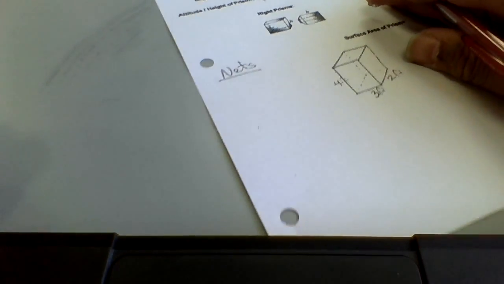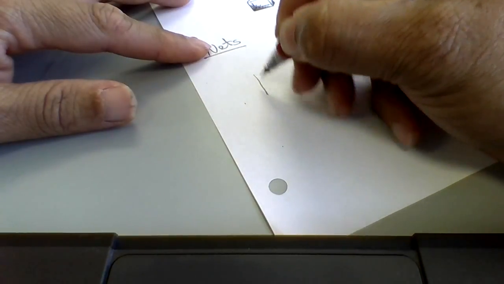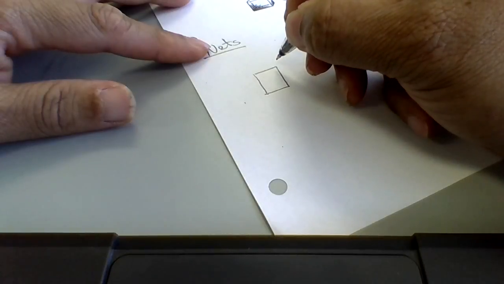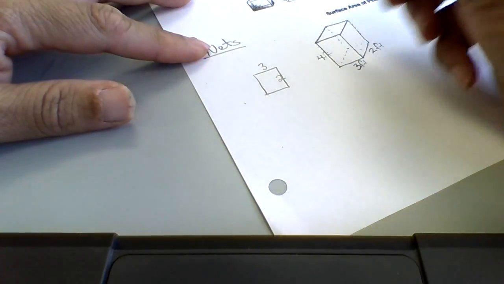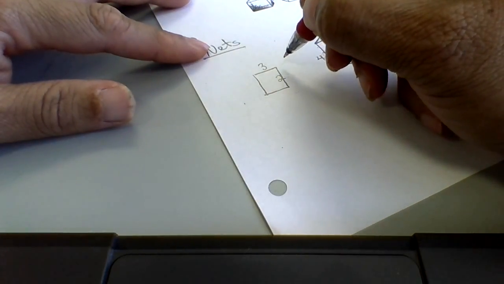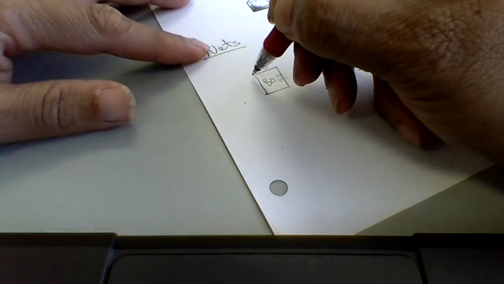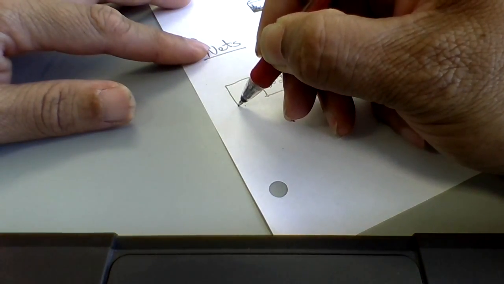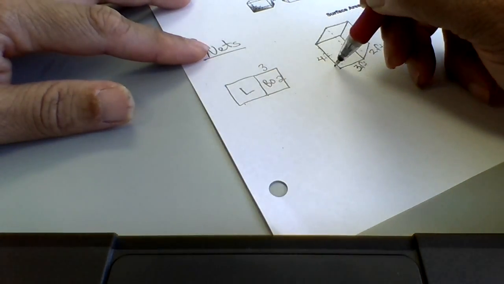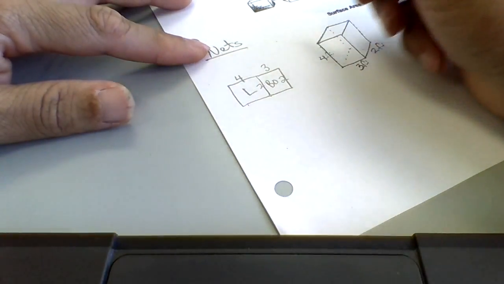So looking at the net on this one, if I look at the bottom, I have a rectangle that's 3 by 2. My 2 looks longer than my 3. I should change that around. So this is the bottom. Then on the left side, we have 4 by 2. So this is 2 and this is 4.